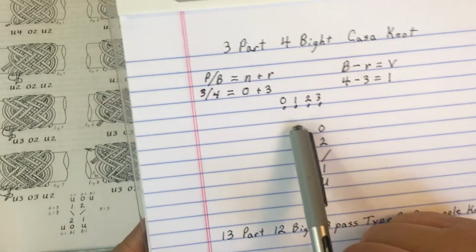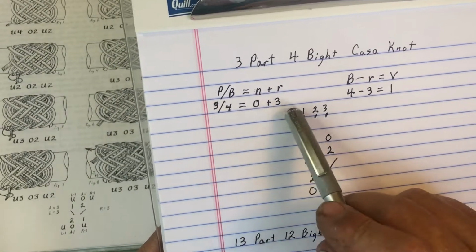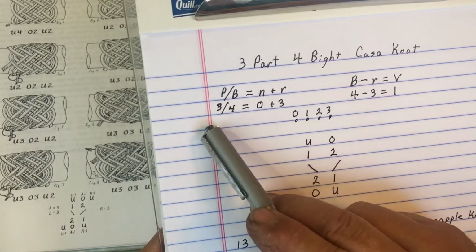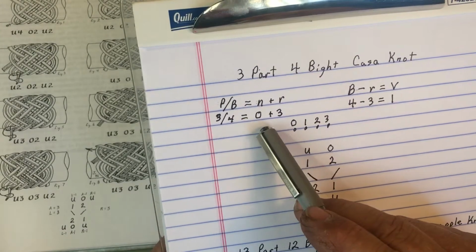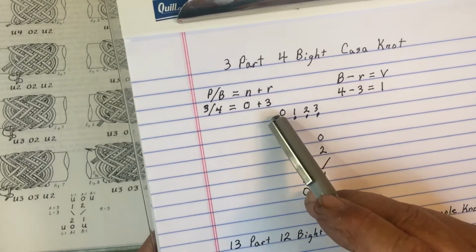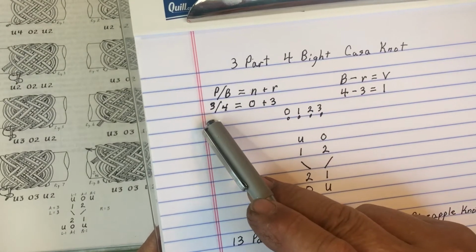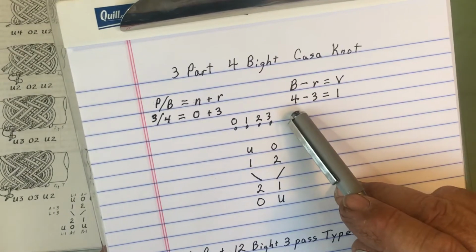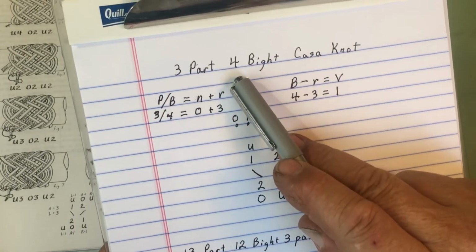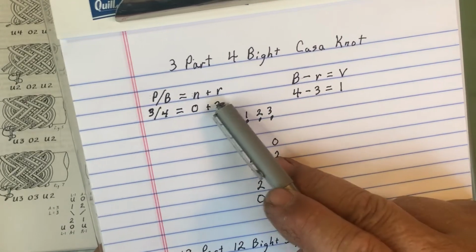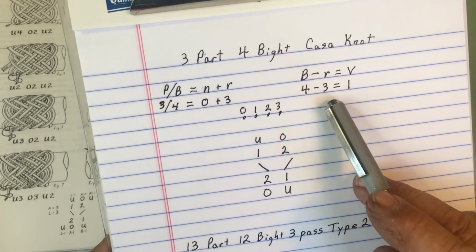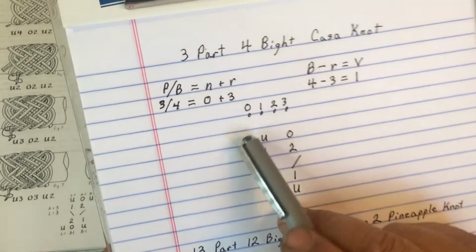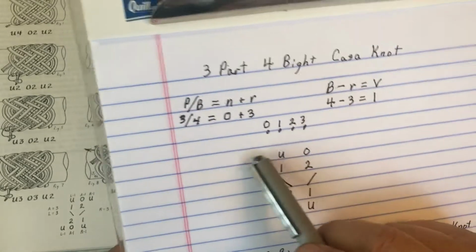And somebody was wondering how to do these algorithms where the bights are greater than the number of parts. That is what happens, is you have an N value of 0. And then your R value is equal to the number of parts. Okay, now over here we've got bights, which is 4 bights, minus our R value, which is 3. So 4 minus 3 is 1. So our count value is 1.